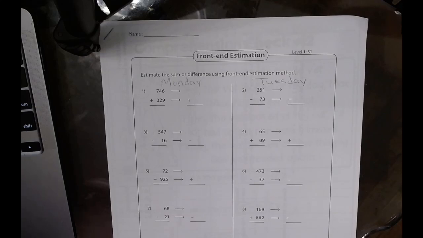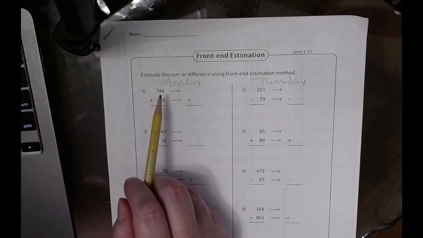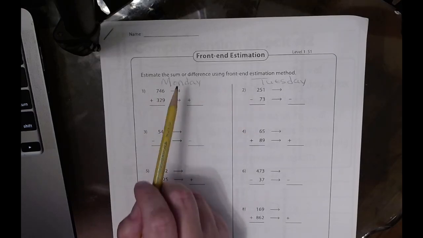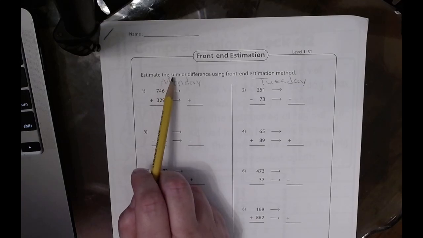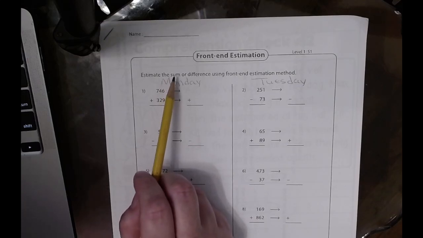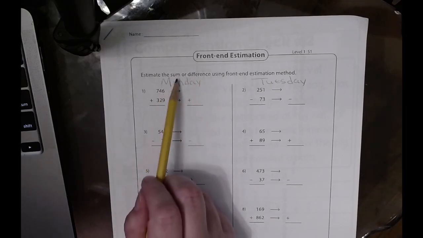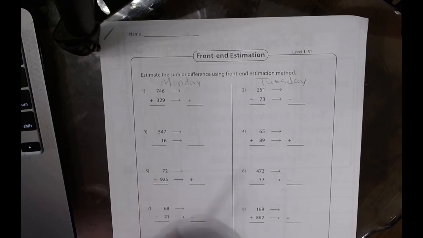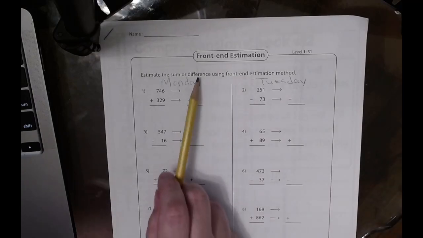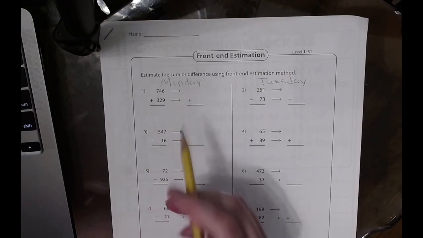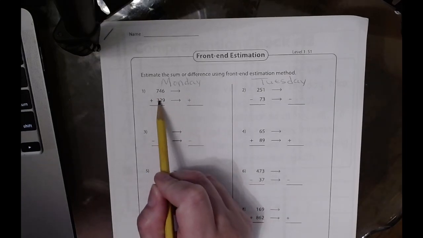So for, let's see, if I did number 1, it says to estimate the sum or difference using front-end estimation. Real quick, it is very important that your student knows what sum and difference mean. If you ask your student, what does sum mean? Your student should be able to say, oh, sum is the answer to an addition problem. Okay, what does difference mean? That is the answer to a subtraction problem. So nothing crazy. So right here, 746 plus 329.